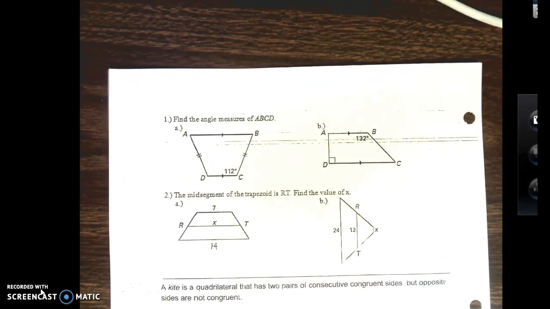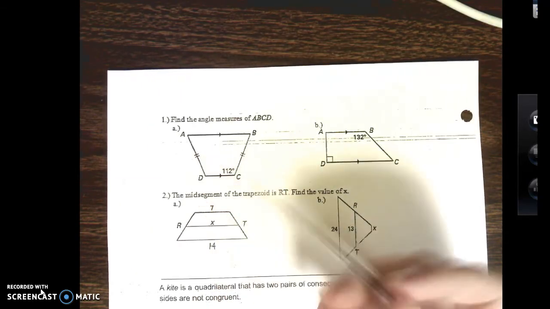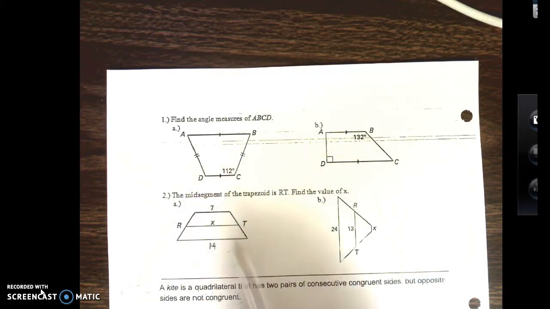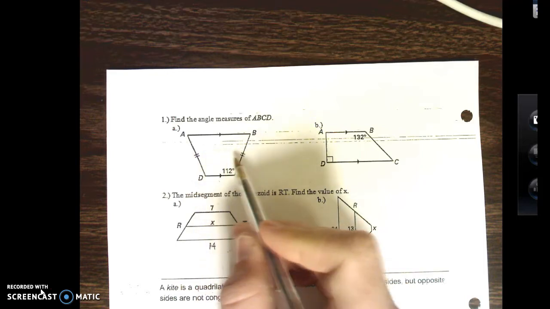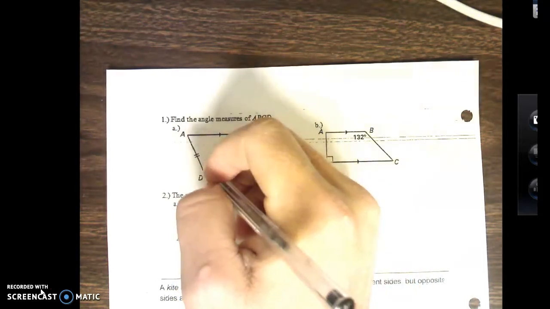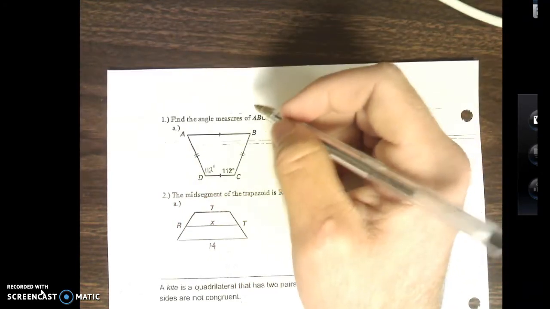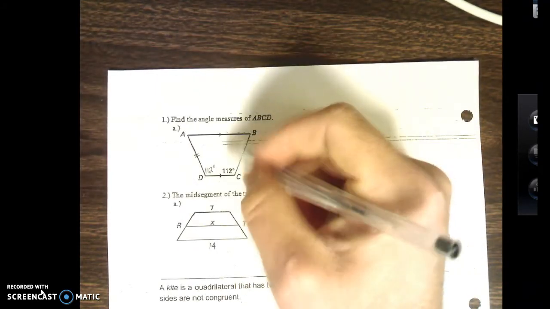So on our back, find the angle measures of A, B, C, D. First off, we're taking a look at this. This is a trapezoid because I have one pair of parallel sides. If this is 112, you see how these are the same? Since these are the same, I know this is 112, this is 112. Cool. Well, now we're going to use something kind of special. We know that these are parallel.